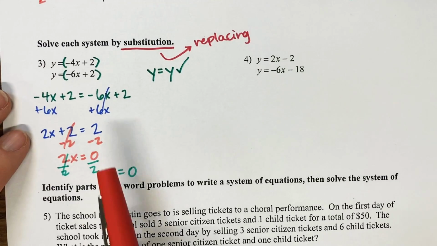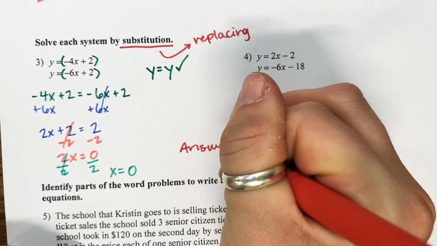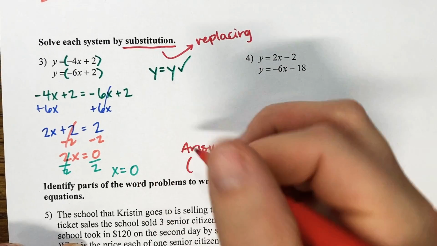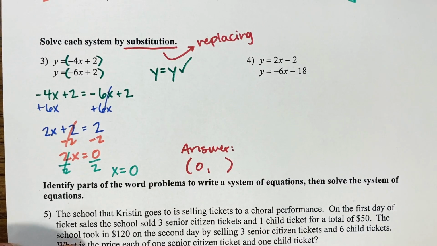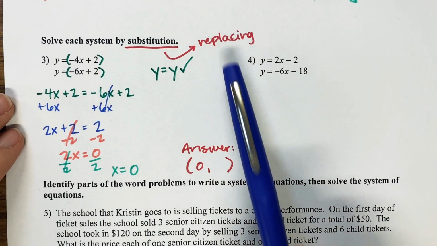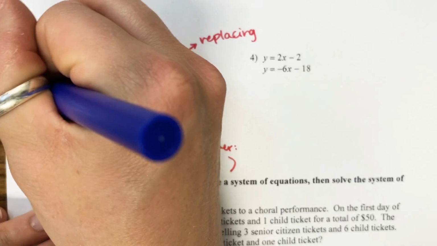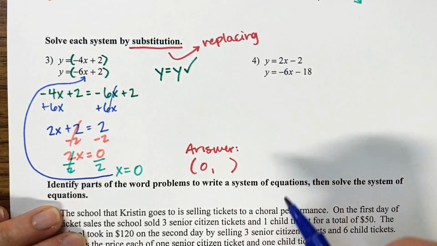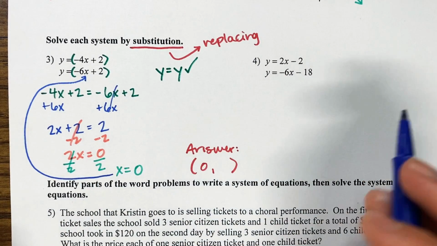Okay, so remember, our answer is still going to be a coordinate point, so we just found the x part of it. Okay, so for number 3 in our answer, the x part was 0, but we still need to find the y part. Okay, well, now what do we do with this x? Remember, we're going to replace it. Okay, so I'm going to take this x that I know is 0, and I'm going to plug it in where I see that x. Remember, you can do the top or the bottom one. I'm just going to do the bottom one.